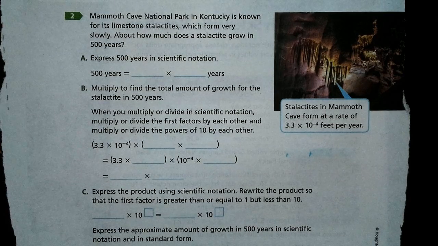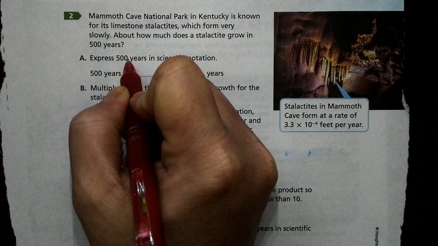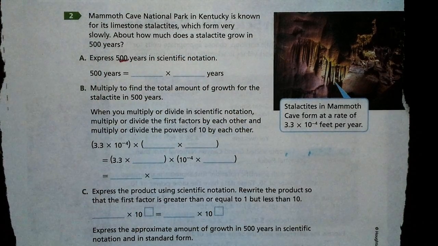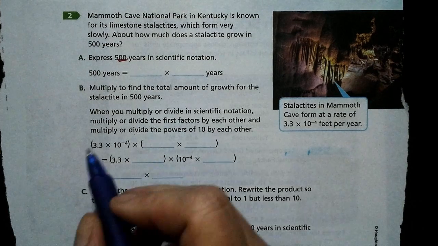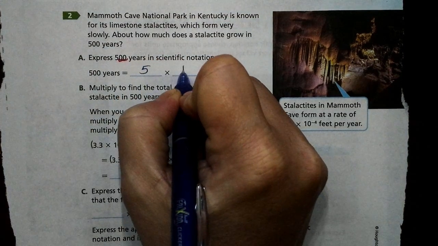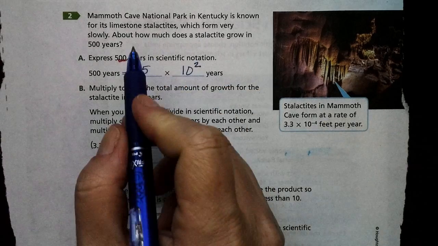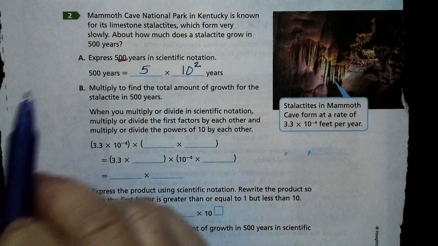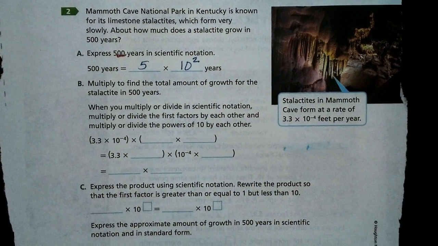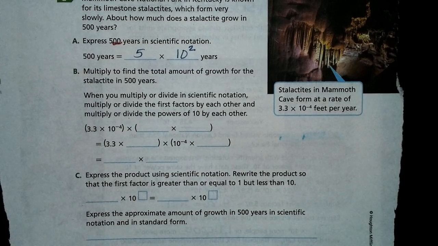I'm sorry, guys. All right, so express 500 years in scientific notation. So remember, we need to have the decimal behind the 5. So that means we moved it 2 places. So we have 5 times 10 squared, and it's a positive exponent because this is a number greater than 1. All right, multiply to find the total amount of growth in 500 years.